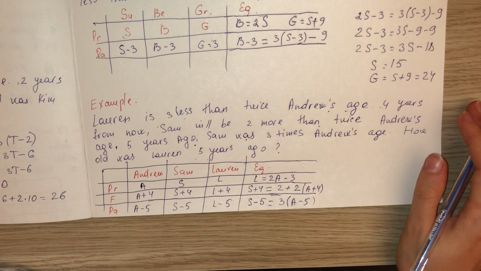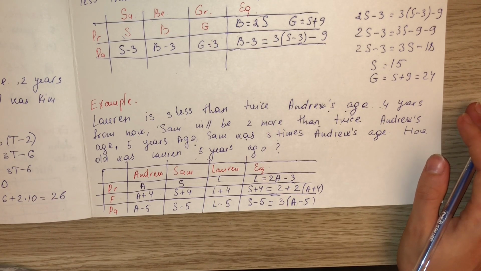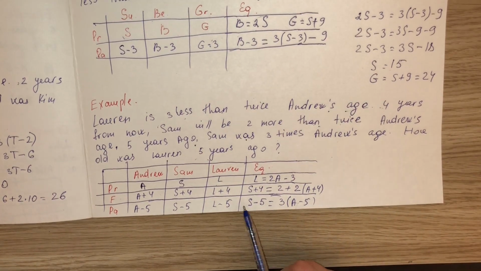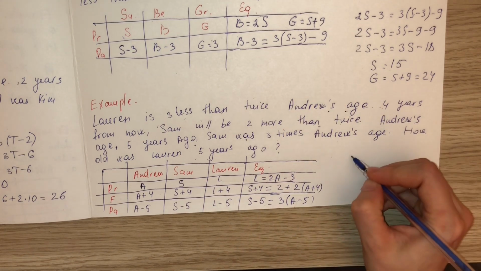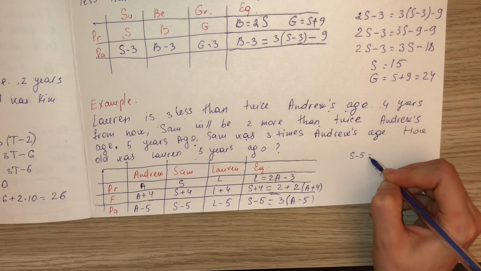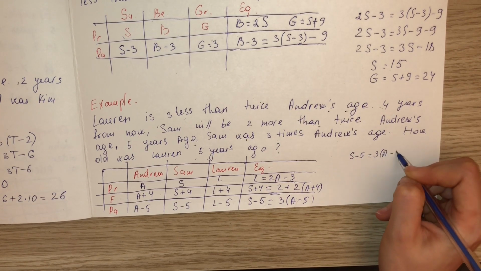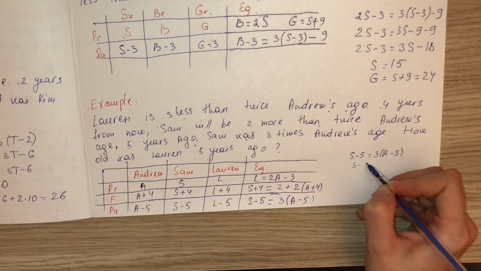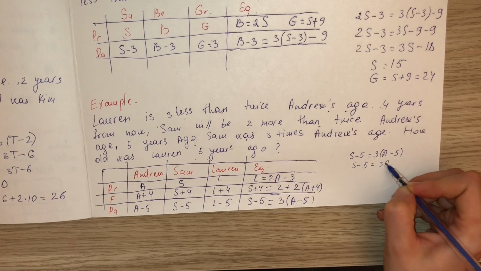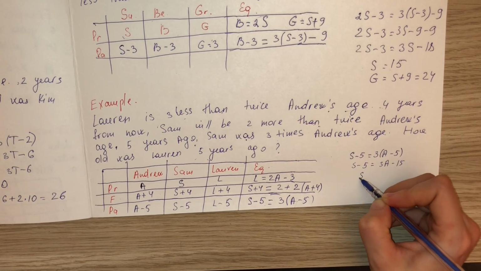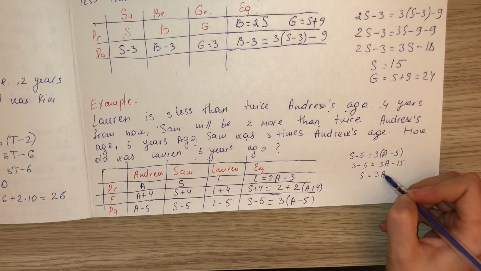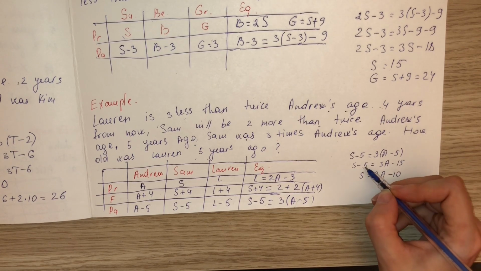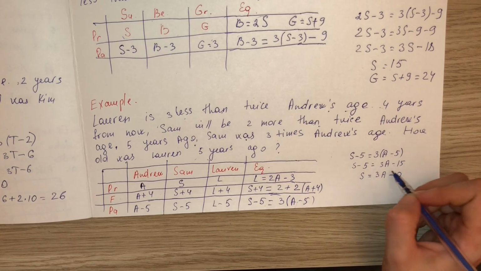You know, there are 3 variables here, and let's solve this equation. Let's start with our third equation. S minus 5 is 3 times A minus 5. Here we get that S minus 5 is 3 times A minus 15, and equal to 3 times A minus 10 if we add 5 on both sides.